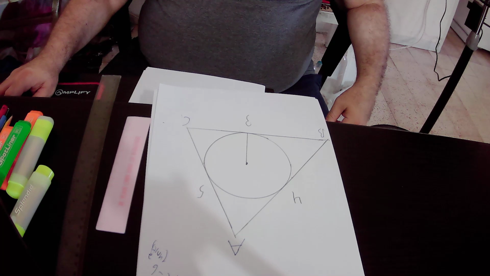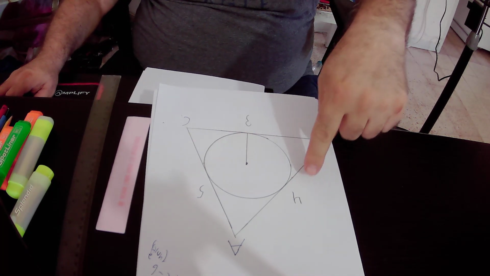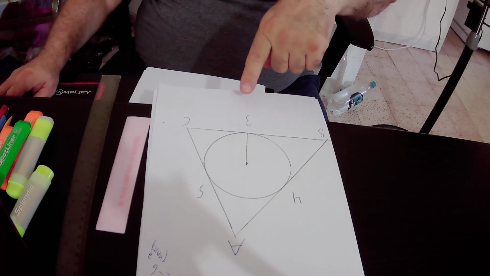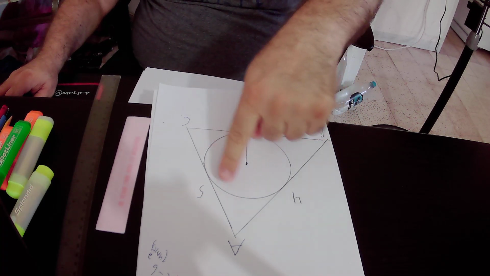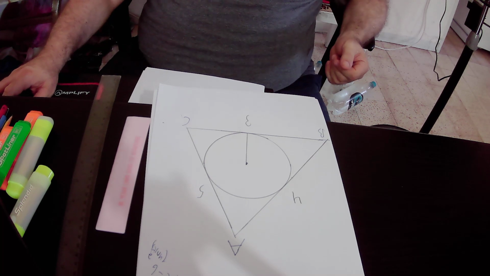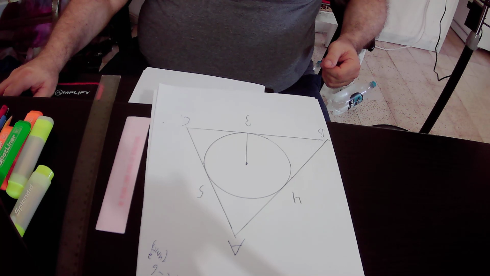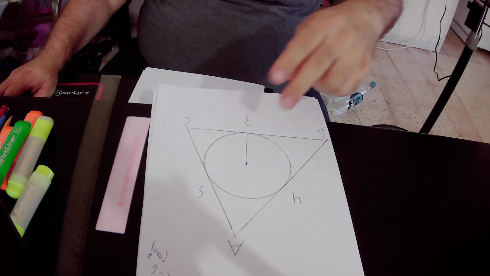We know that side AB of the triangle ABC equals 4 units, side BC equals 3 units, and side AC equals 5 units. We also know that the area of triangle ABC equals 6 units, and we want to find the radius of the circle.